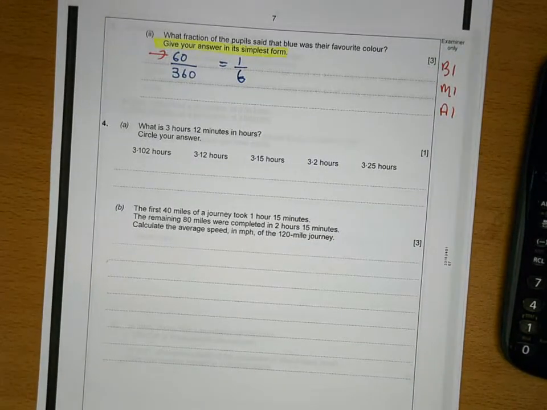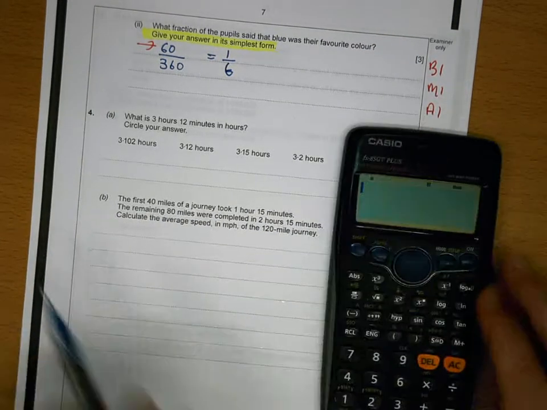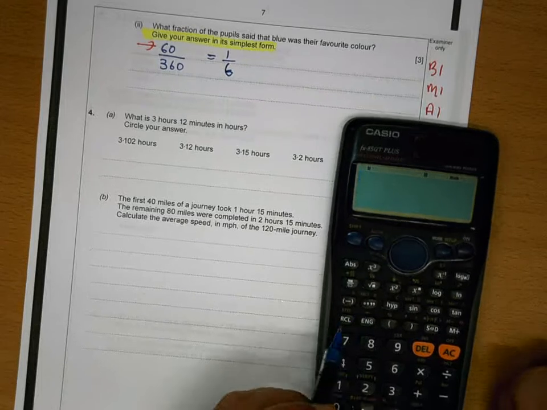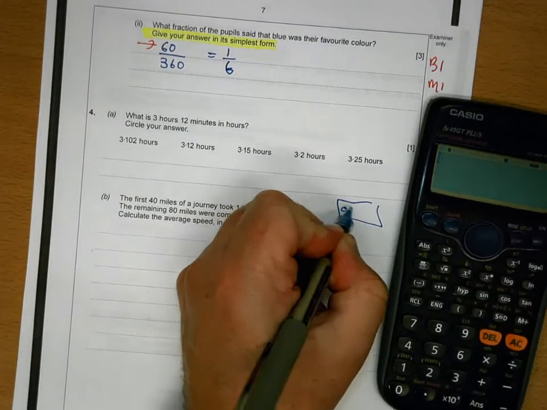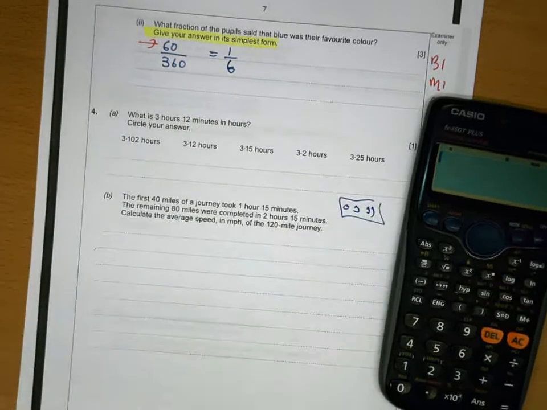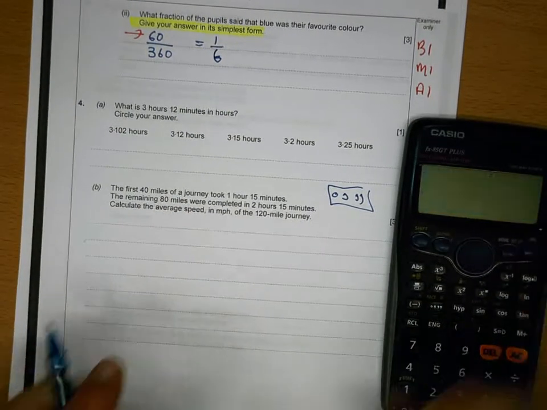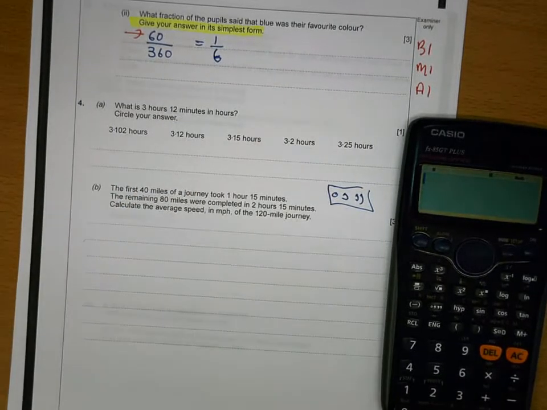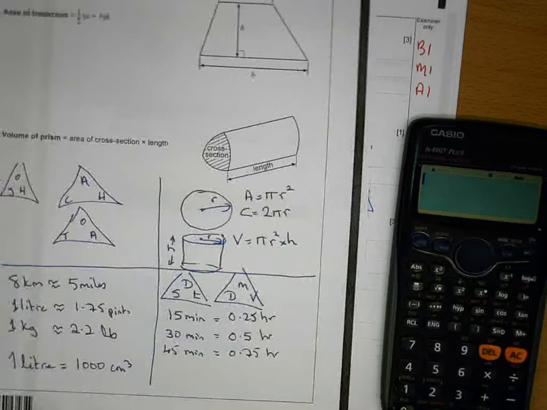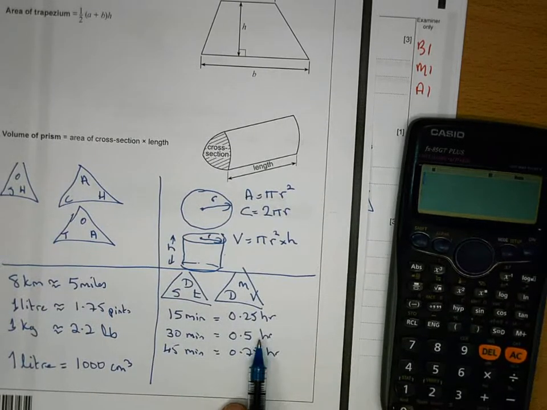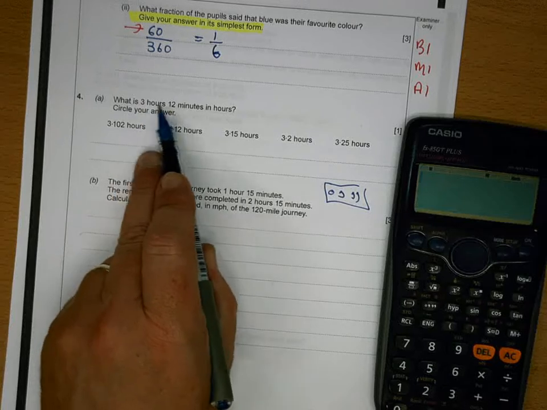Question 4, time question. Now if you've practiced this button, okay, the time button, which is the one on your calculator which looks like a load of full stops and commas, this is such an easy mark. 3 hours 12 minutes. Right, we haven't on our formula sheet at the front, we haven't got 12 minutes, so that's no good to us. But we do know it's not going to be 3.12.